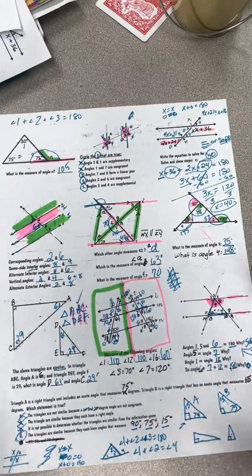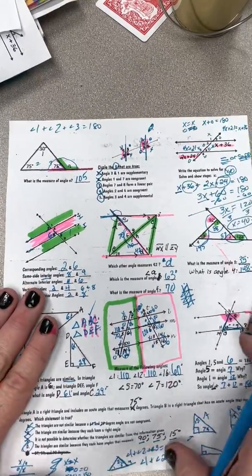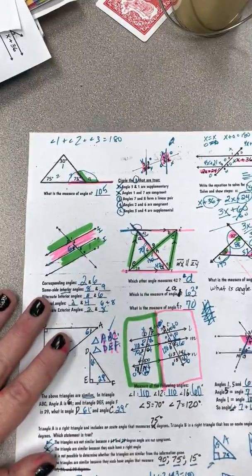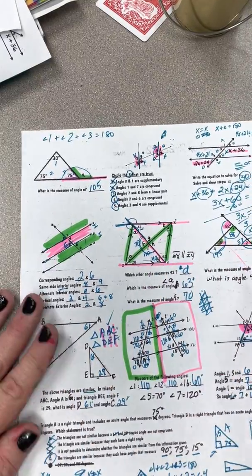All right, so if you understand the front, well, I don't have the front with me. I did that video yesterday. If you understand the front and these on the back, you're good to go.